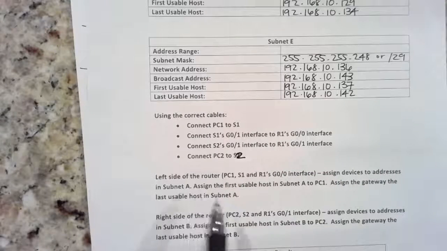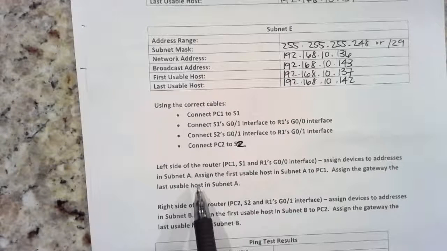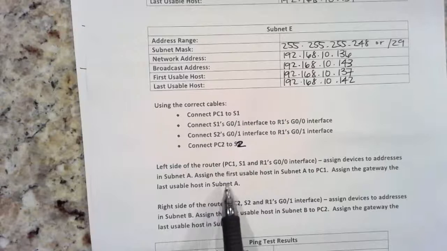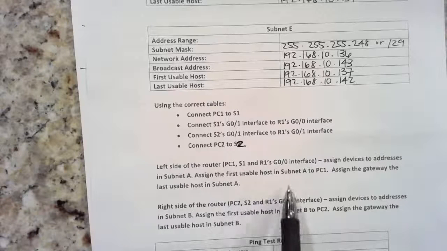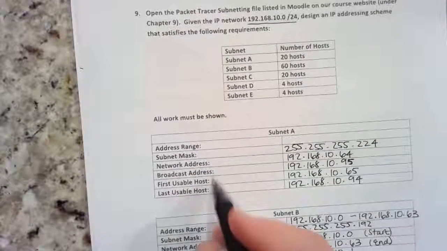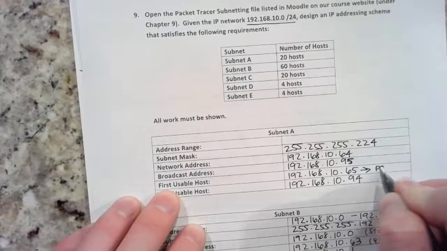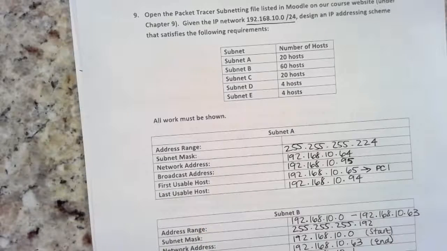All right, so the left side of the router, we're going to assign devices to addresses in subnet A. So we're actually going to go back to our first subnet that we got, and assign the first usable host in subnet A to PC1, okay? So if we look in A, PC1 is going to be our first usable. So right here, this should be the address you use for PC1, okay?